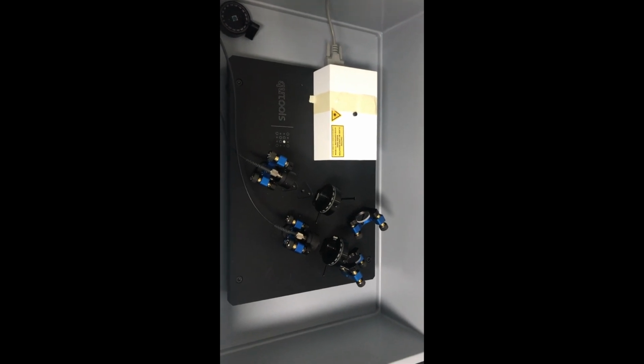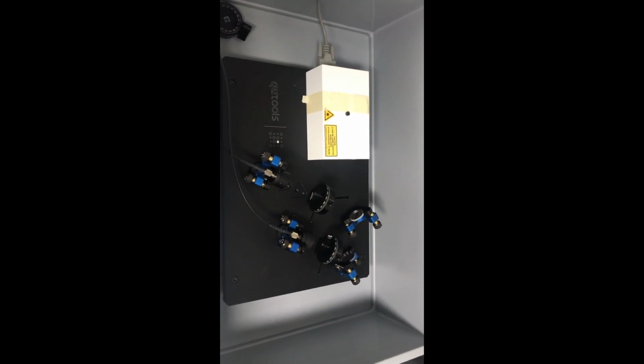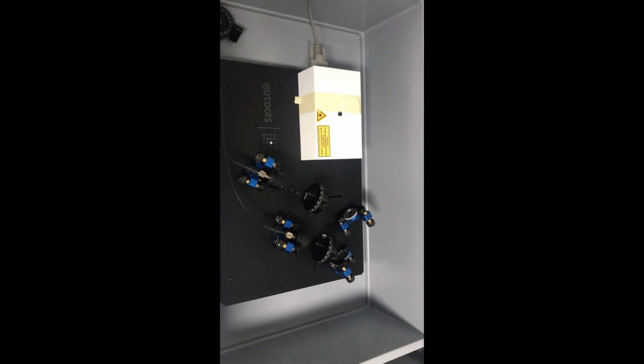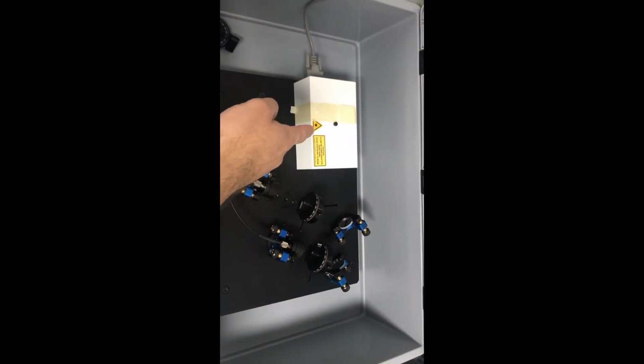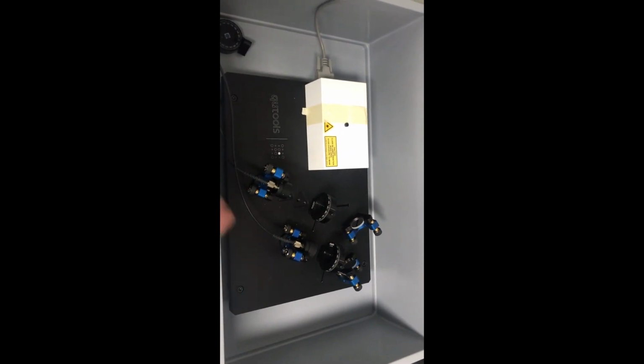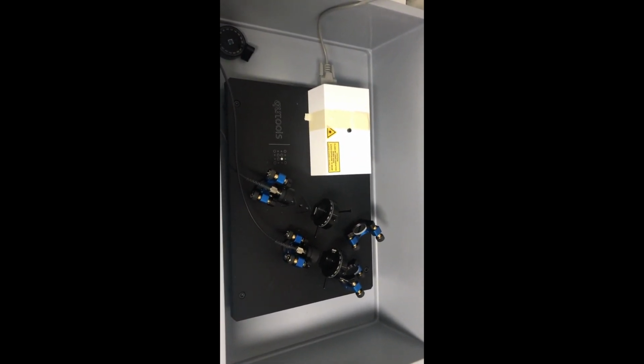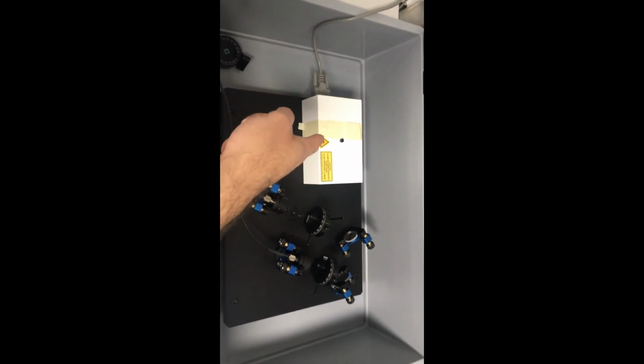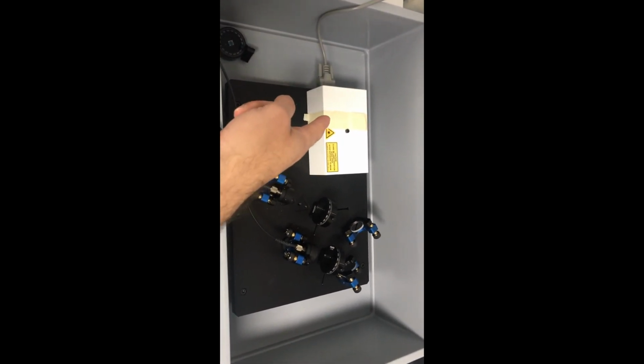So what are we looking at? You've got this white box. There's diagrams of this in the manual, so it might be good to cross-reference with what I'm saying with the manual. This is the pump assembly.